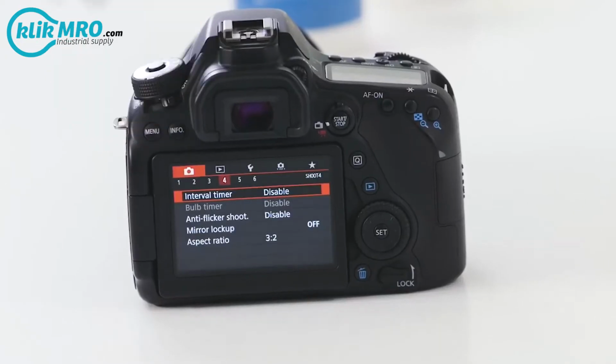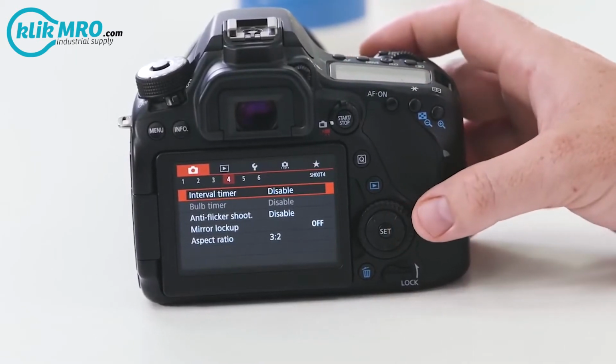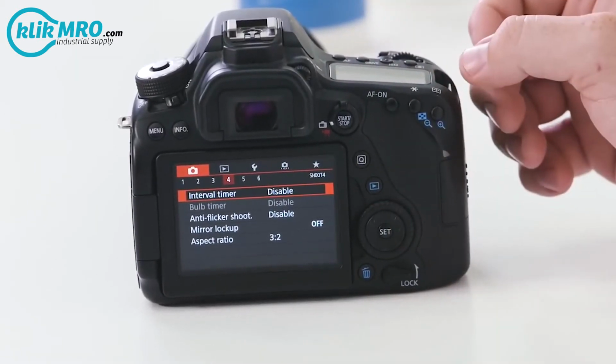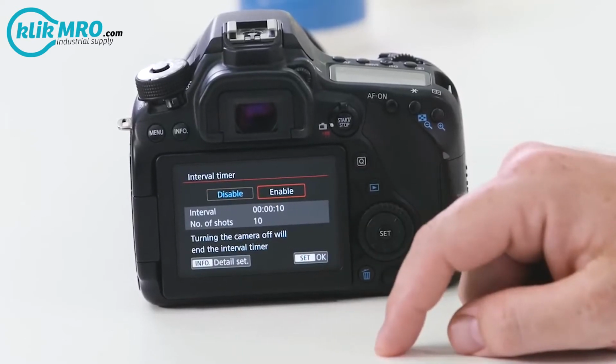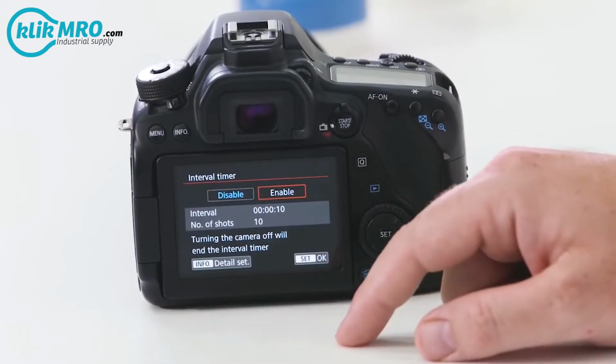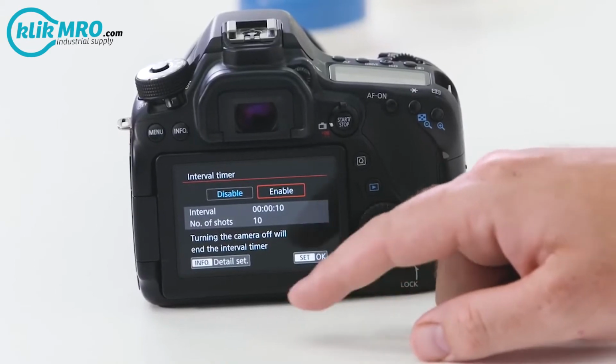To access our interval timer, we simply hit the menu button, and in the fourth red menu, the first option you will see is interval timer. Again, using the touchscreen, I can enable this option. At this point here, it prompts me if I'd like to change some of those features to press info. Within the interval timer, there are really two options to select.